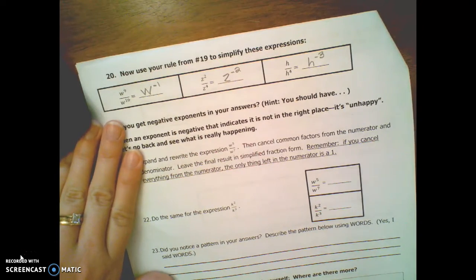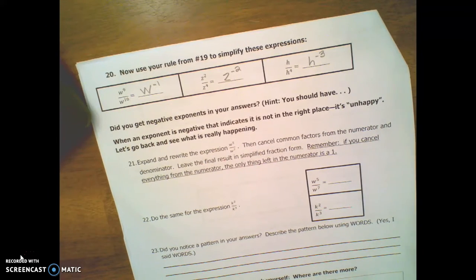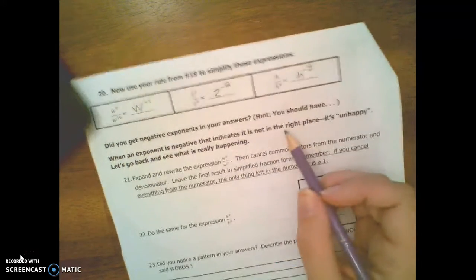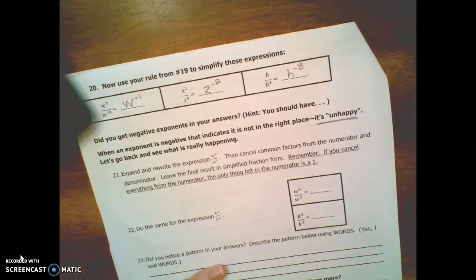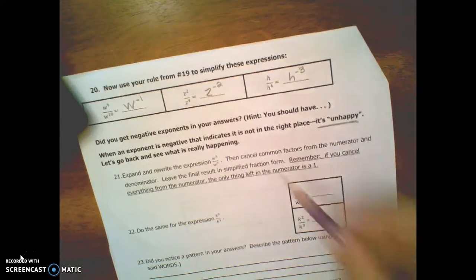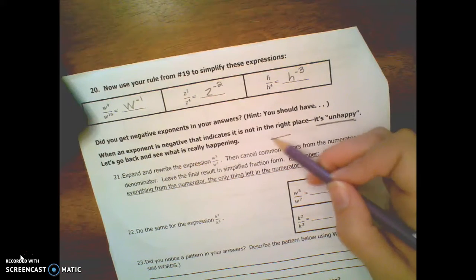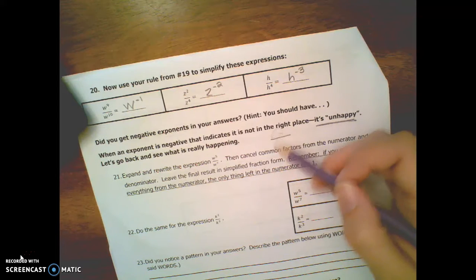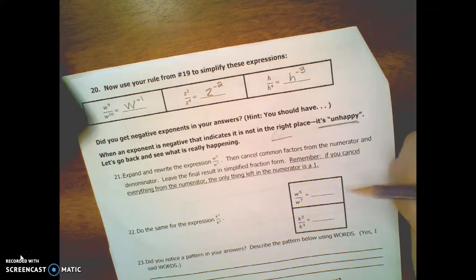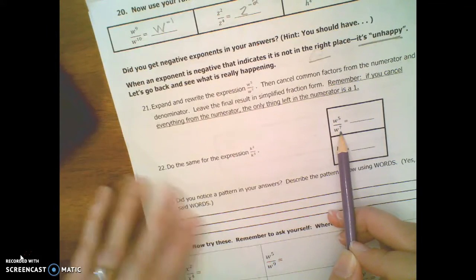And then the little story that goes along with it to help us remember what happens to negative exponents is that if it's negative, it's unhappy, it's not in the right place. Or I've also heard people talk about it like this is the 2nd floor of the apartment and this is the 1st floor of the apartment in the denominator, and then they would switch if they're unhappy, if they're negative.